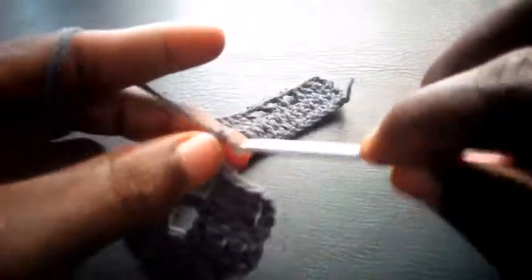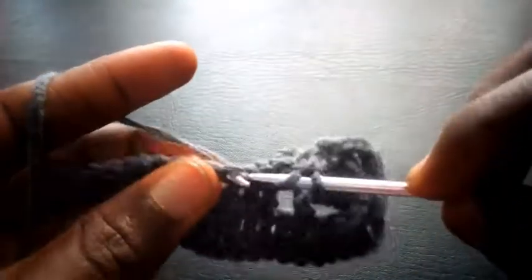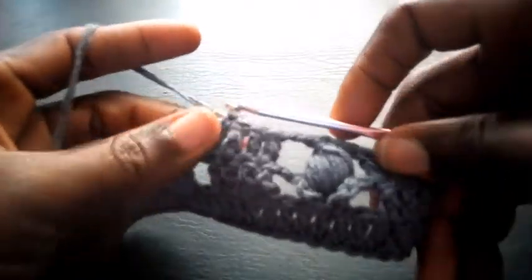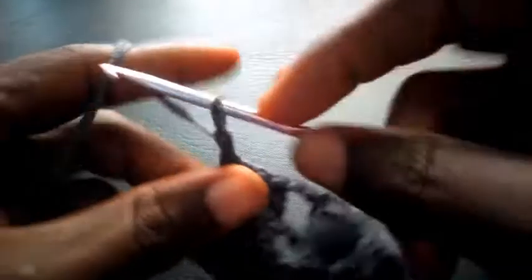I proceed 1, 2. I insert here, triple crochet. So I chain 2, 1, 2.